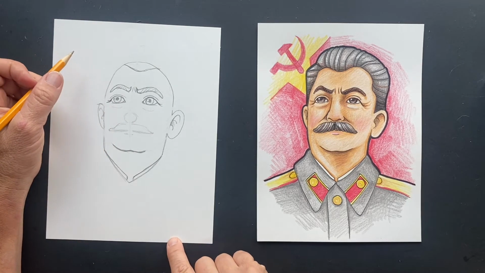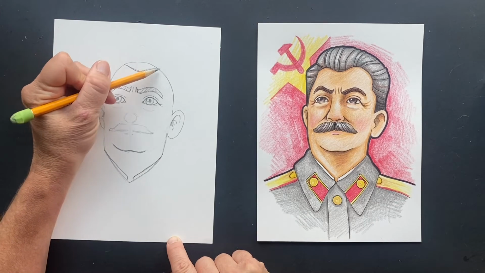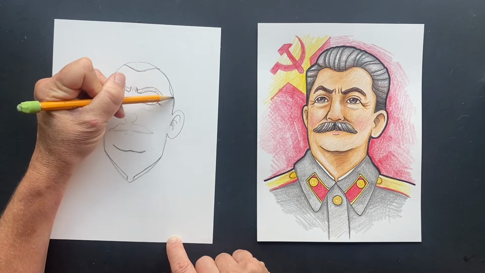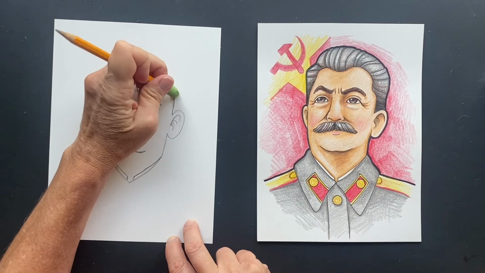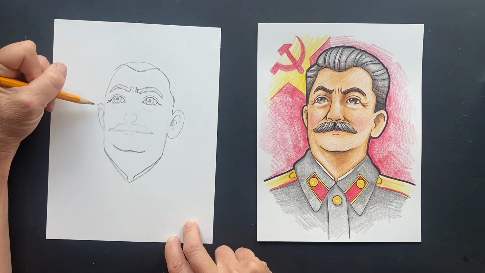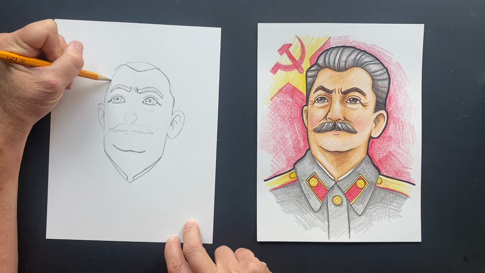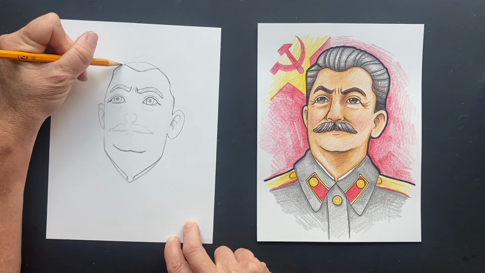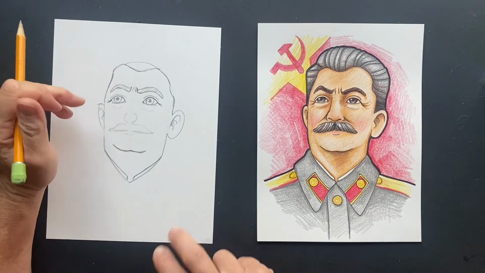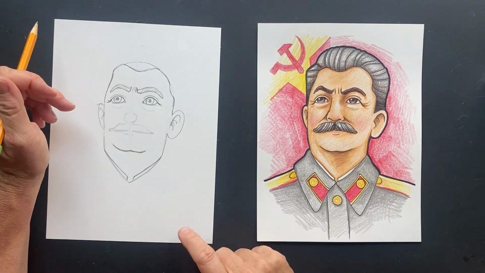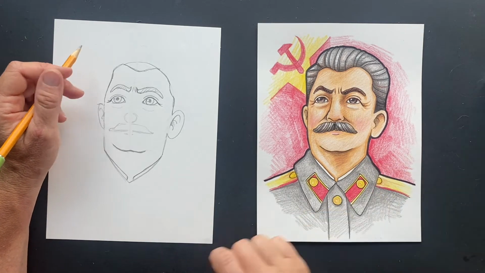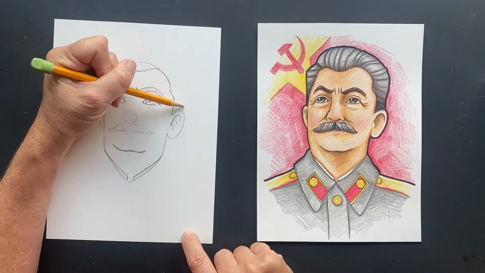All right, let's get his hairline in. So it kind of goes out, and then it comes in, and it comes out again. Same with this side, so it kind of comes up here. There we go. I think that looks good. So he was a leader of the Soviet Union in 1922 until he died. Anyways, so now let's get his hairline.